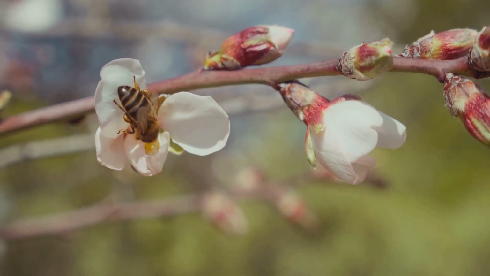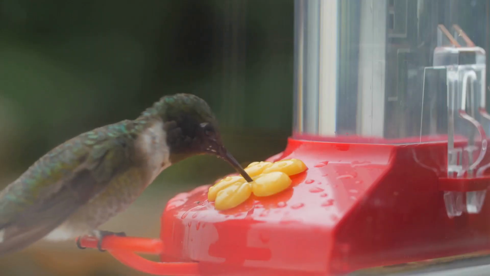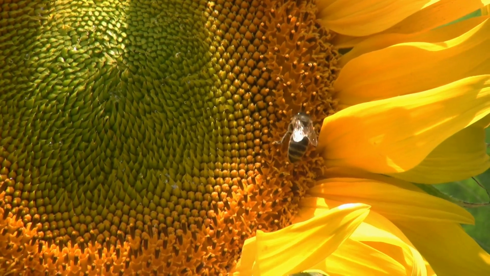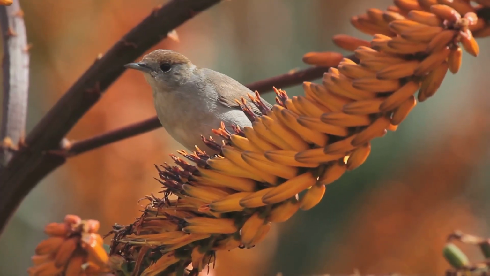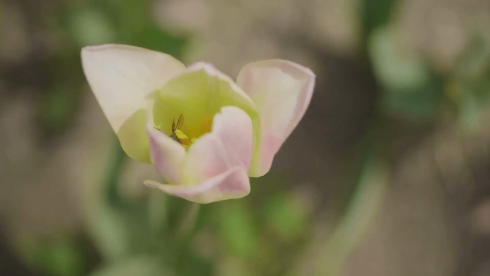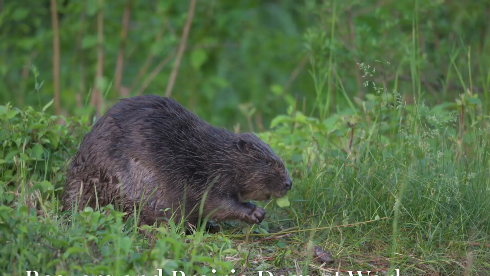The cassowary spreads seeds in rainforests. This aids forest regeneration. Pollinators like bees and hummingbirds are also keystone mutualists. They ensure plant reproduction and provide habitats. These partnerships are vital for biodiversity.